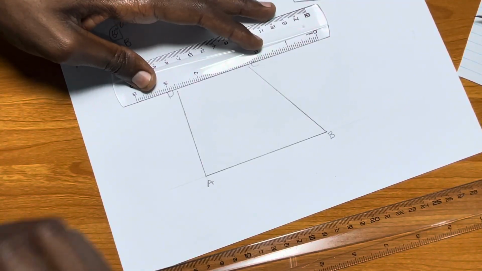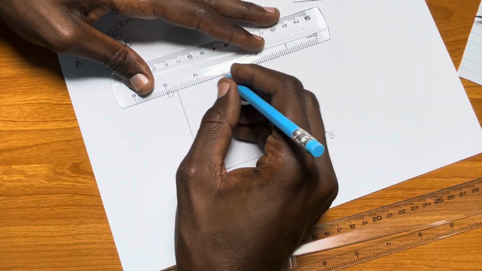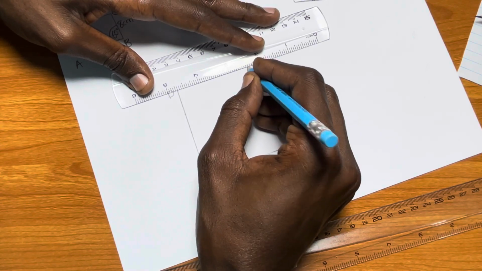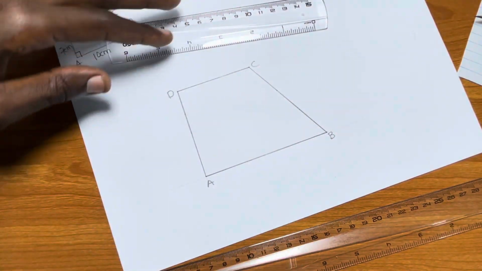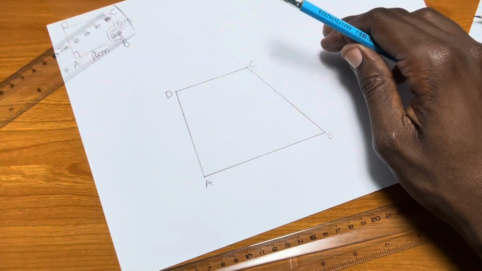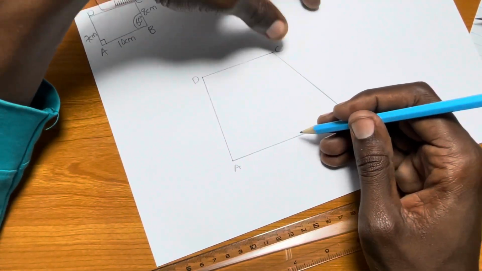Then up here, I'm supposed to join these to complete the shape, like that. So that is going to be our shape. Now that we're done with the shape, we can plug in some dimensions.